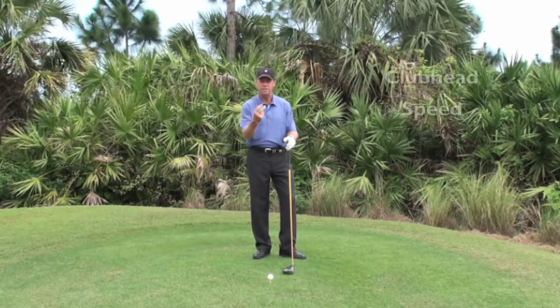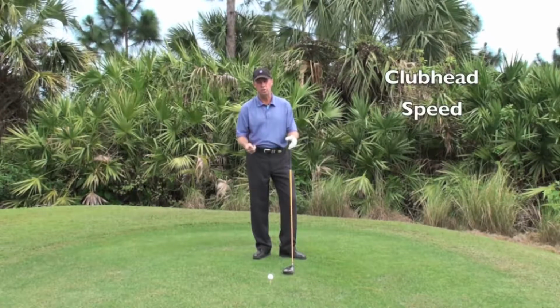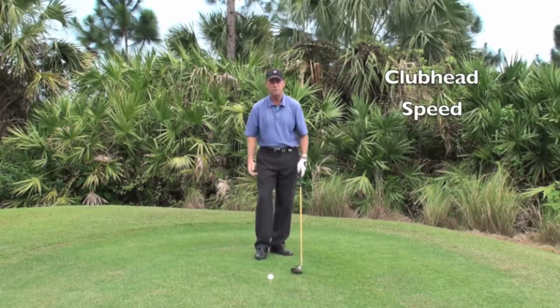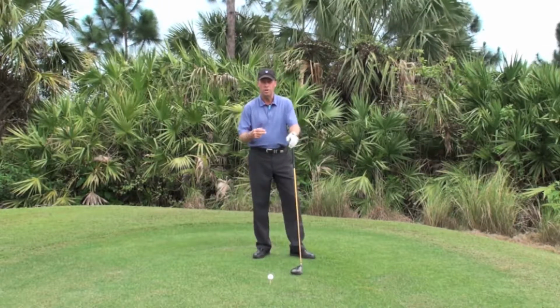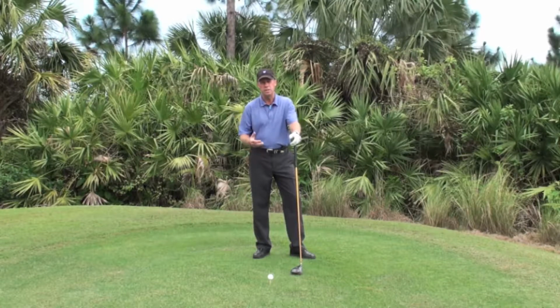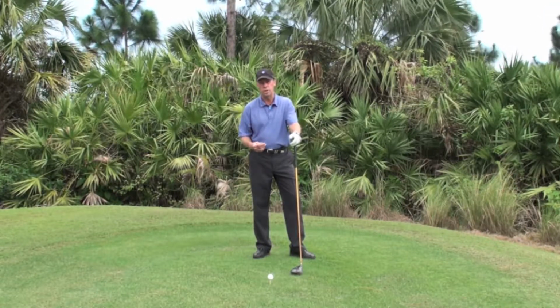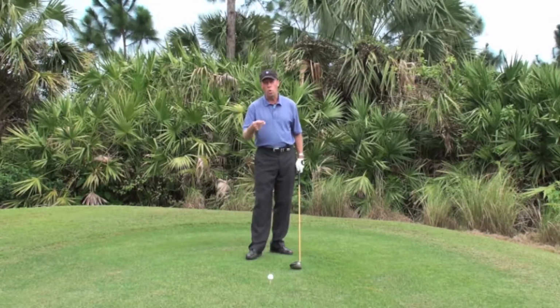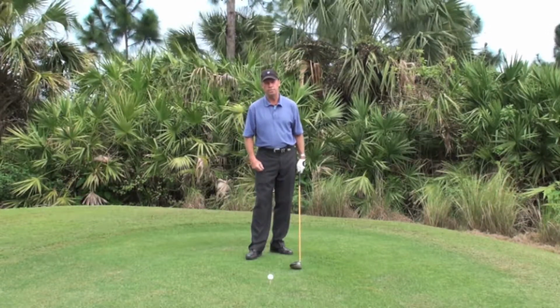Then the second factor is how fast the club head is moving when it strikes the ball. We want to have the club head moving as fast as possible so we hit the ball as far as we can. If we know that club head speed is the power source in the swing, how do we maximize it? We need to know what moves the club head when we're swinging.